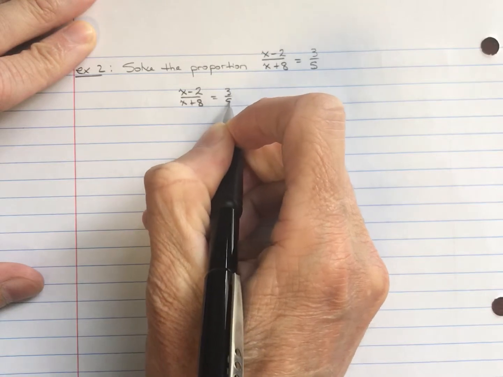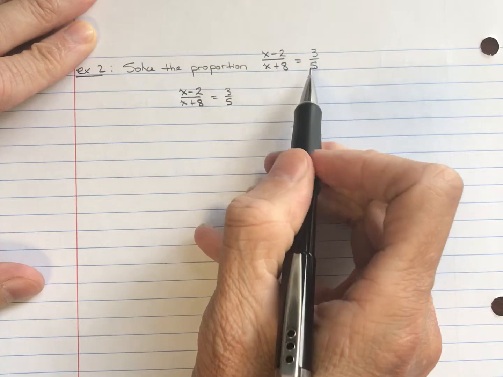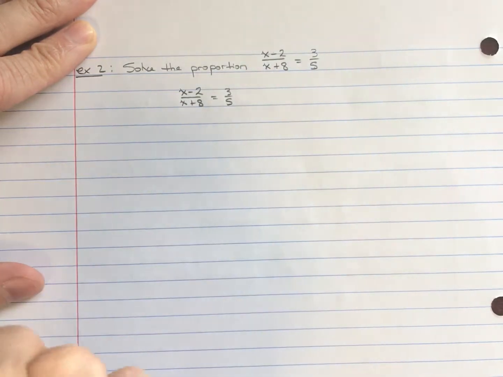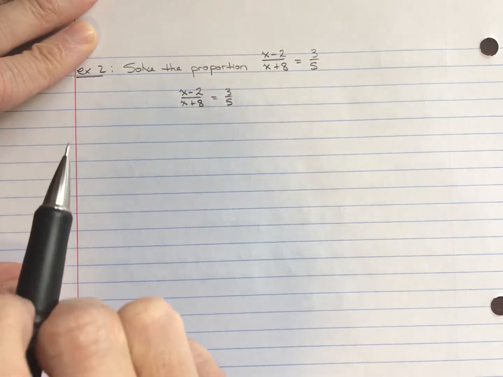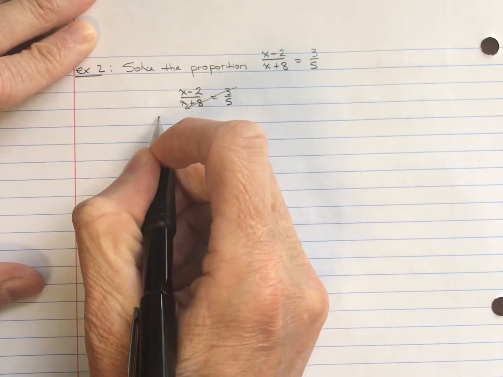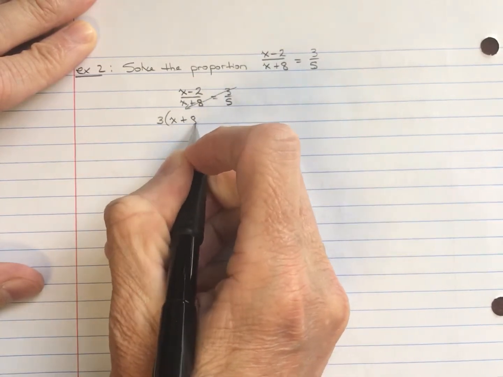X minus 2 over x plus 8. And I'm telling you it's a proportion. I'm showing you that this fraction equals this fraction. Whenever you have two fractions that are equal, they form a proportion. If they form a proportion, we know their cross products are equal. Okay? This side is going to be the number 3 times the quantity x plus 8.